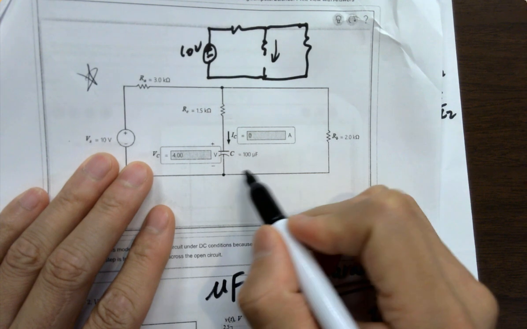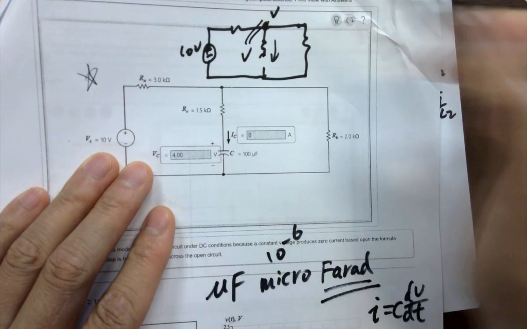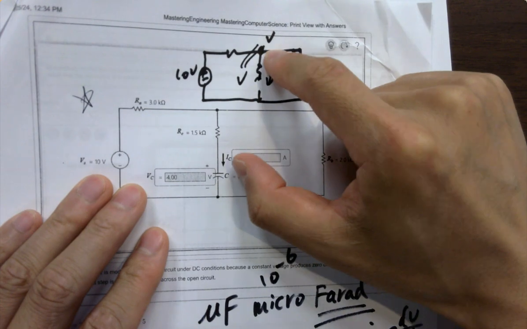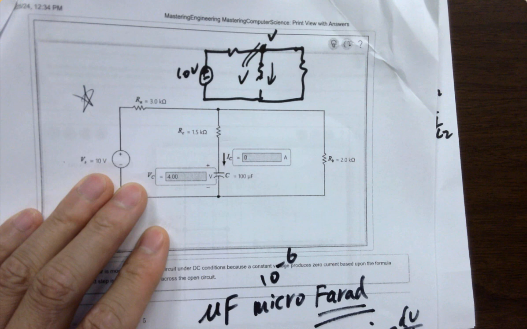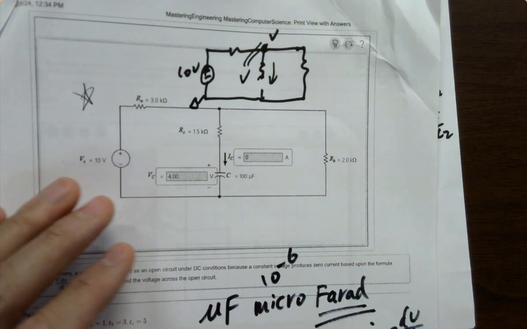What is V? The V here is the same V here. They are equal, because there's no current, no voltage drop. So V here is the same as the V here at the tip. If this is grounded, usually we ground it, right? That's how to solve a problem like this.